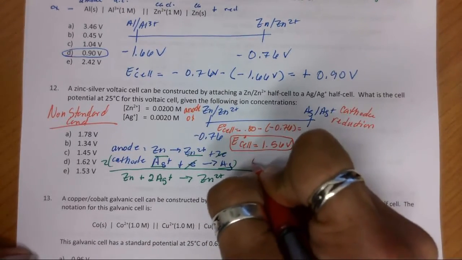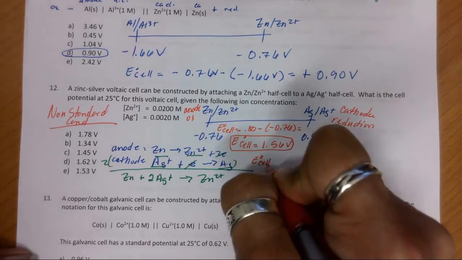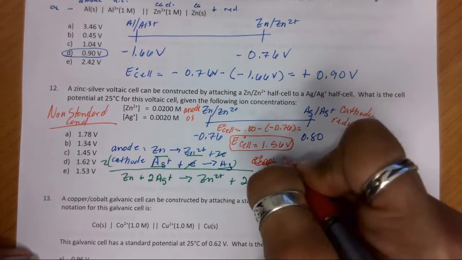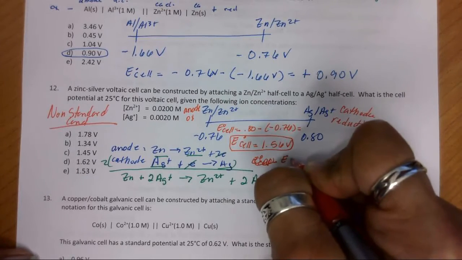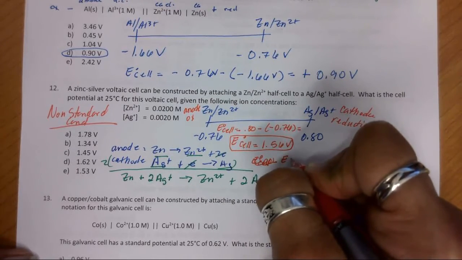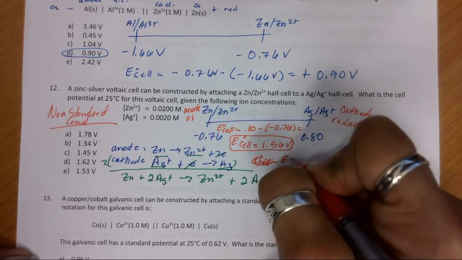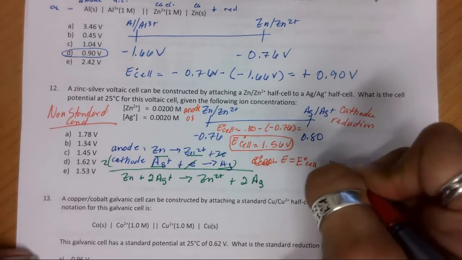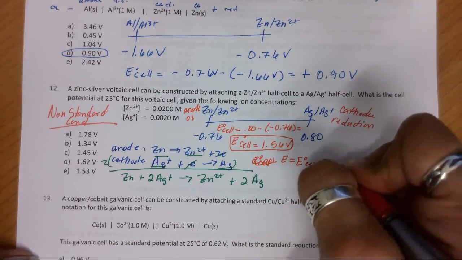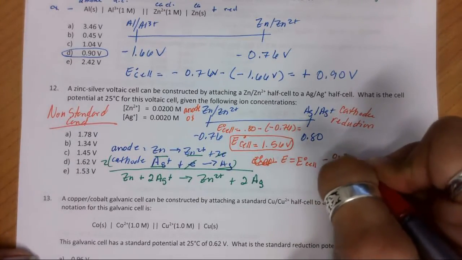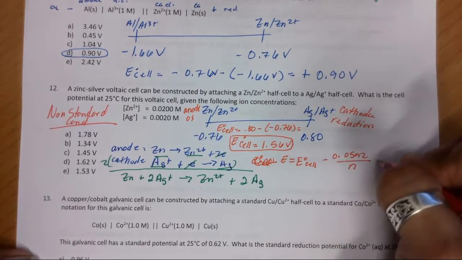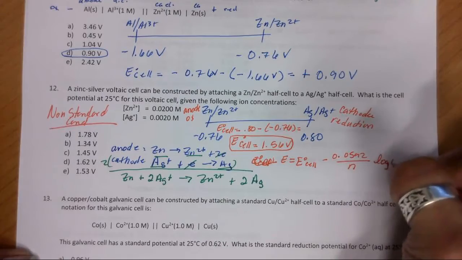So now we have the cell potential equal to the standard cell potential minus 0.0592 over N times the base 10 log of Q.